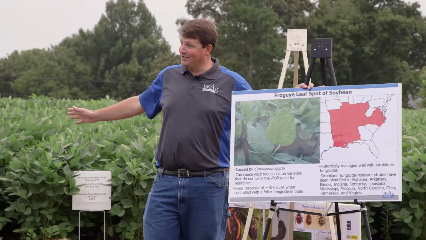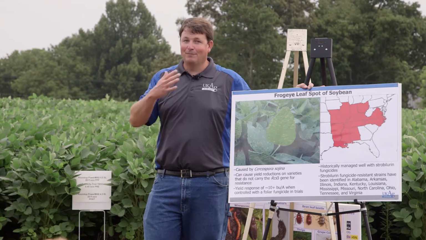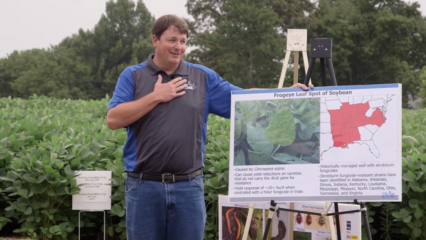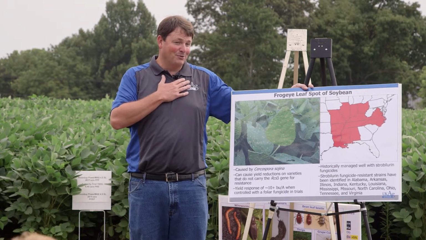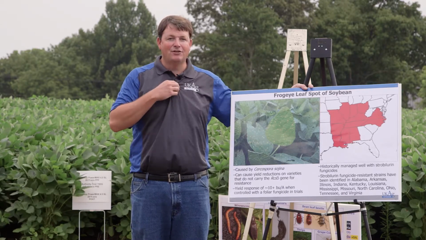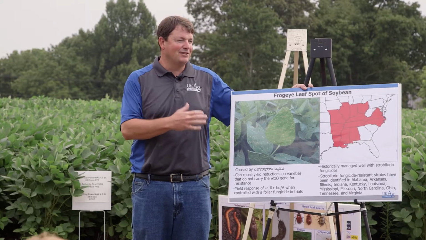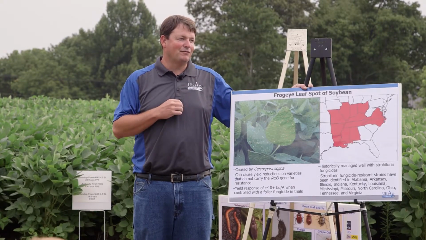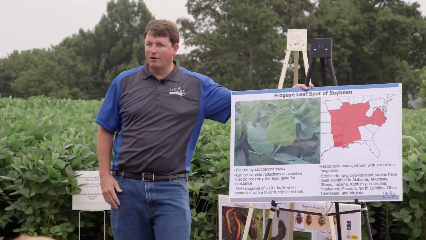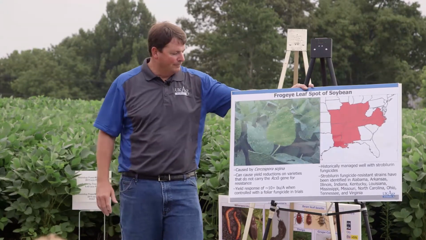They grew a resistant variety, apparently, right? So plant pathologists like myself like to grow susceptible varieties so we can look at the efficacy of fungicides. So that right there tells you a big part of how to manage this disease is not just with fungicides, but also with choosing the right variety. So that will go a long way.